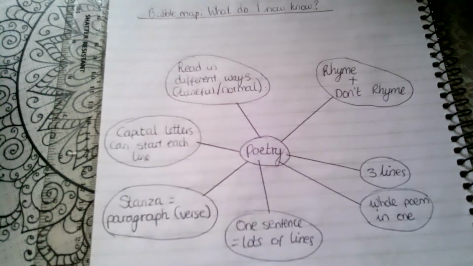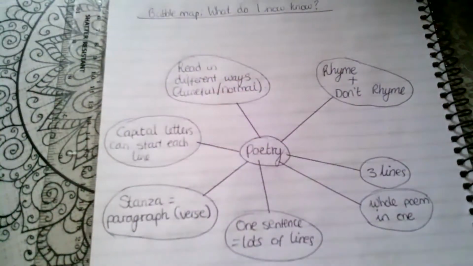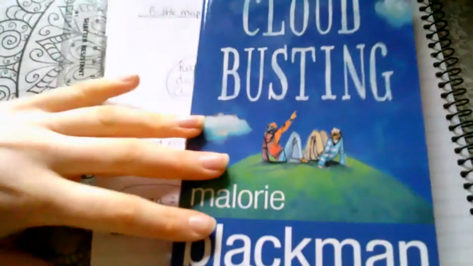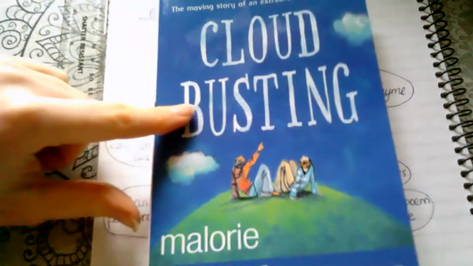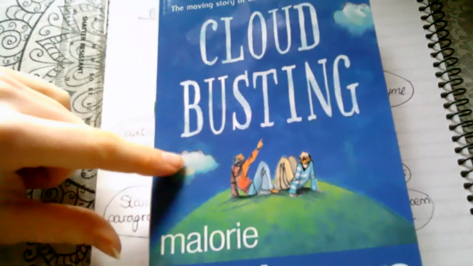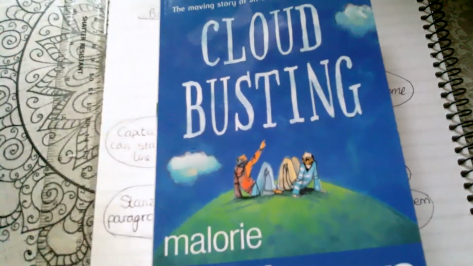Well done, Year 4. I hope you are as excited as I am to start reading. In fact, today, I think, Wednesday, hopefully it's today that we will be reading our Values Driver of Cloud Busting by Malorie Blackman. Okay, it's a wonderful book. I really love it. And so we're going to start using this book even more and starting to read it as well. I'm very, very excited. Have a wonderful day, and I will see you tomorrow for another installment of our English.